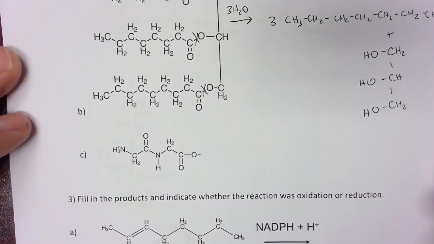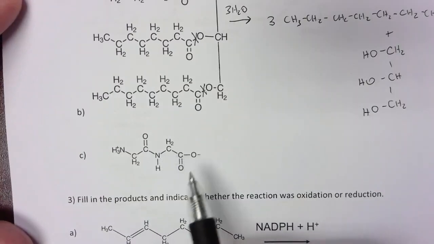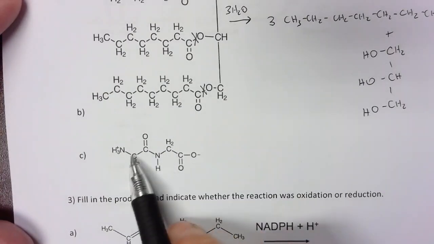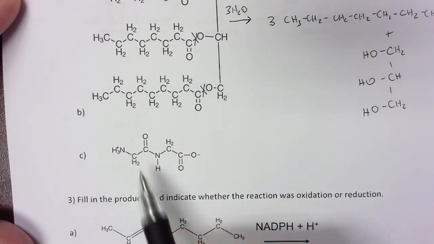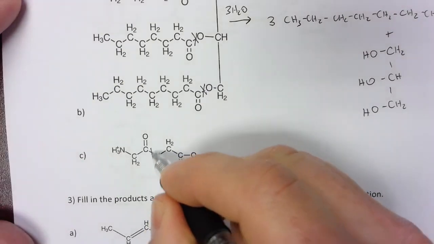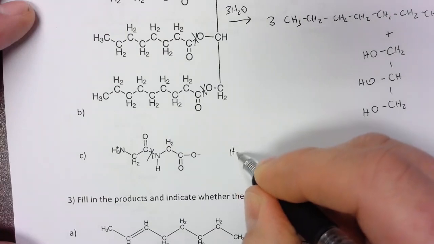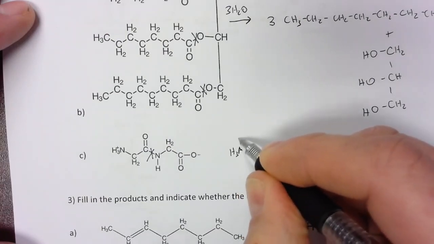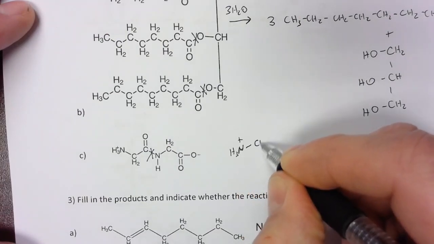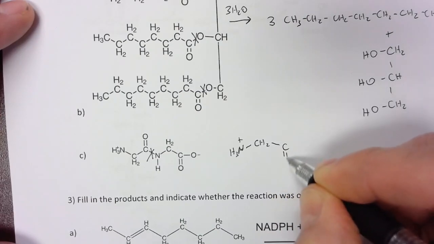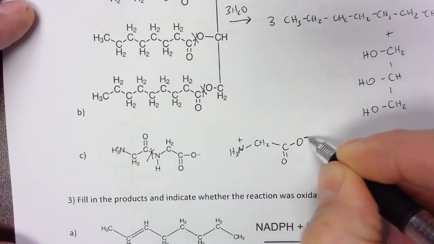On this one, this is actually a dipeptide. This amino acid is glycine. This amino acid is glycine. So the hydrolysis of a peptide is going to occur at the amide. And then I'm just going to draw what remains. So this NH3+, CH2, and CO2-.